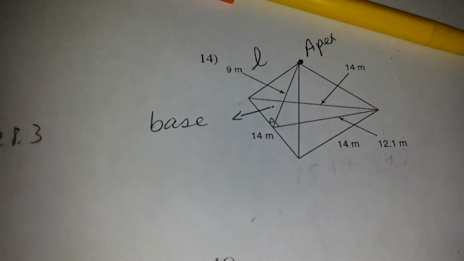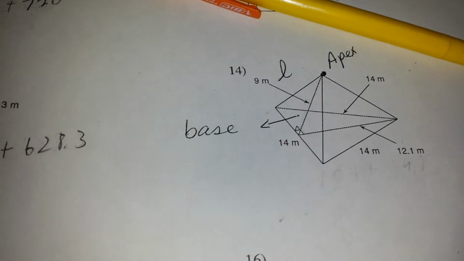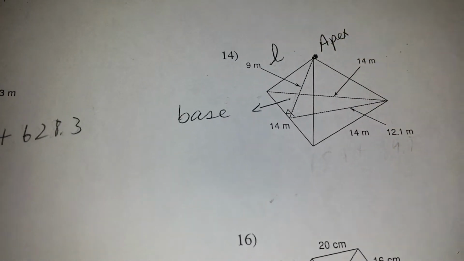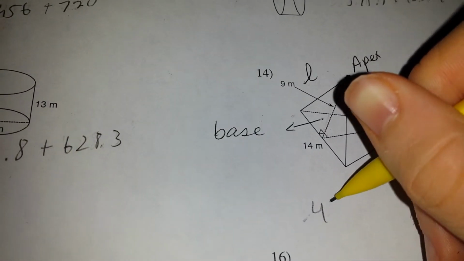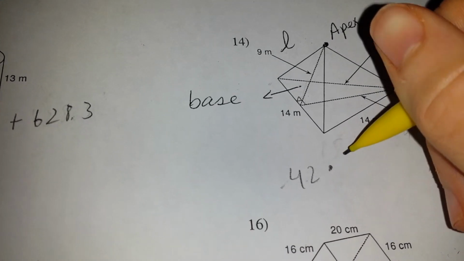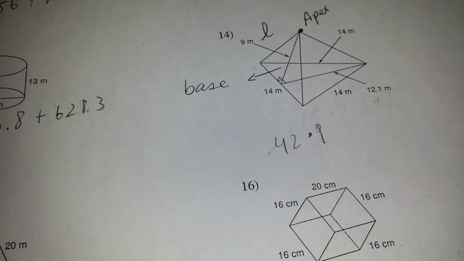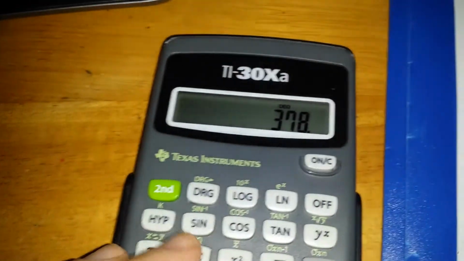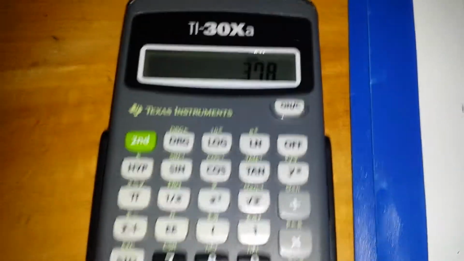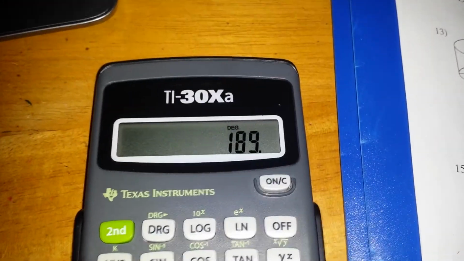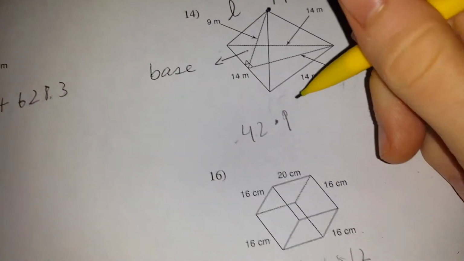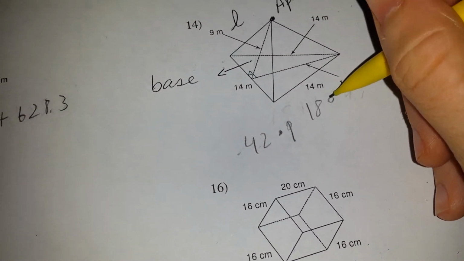So what we want to do is multiply the perimeter of the base, which is 42, times 9, the slant height, and we will get 378. Then we want to divide it by 2 because that's in the formula for pyramids. And we get the lateral area, which is 189.